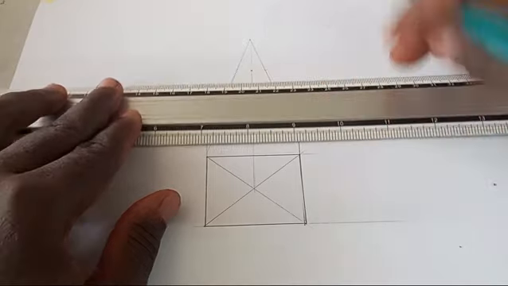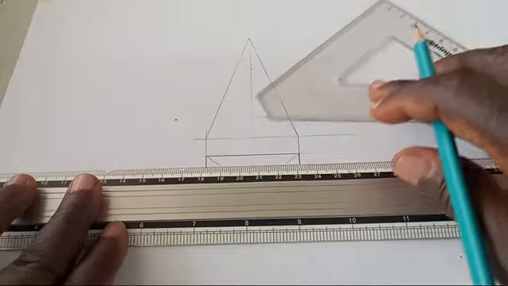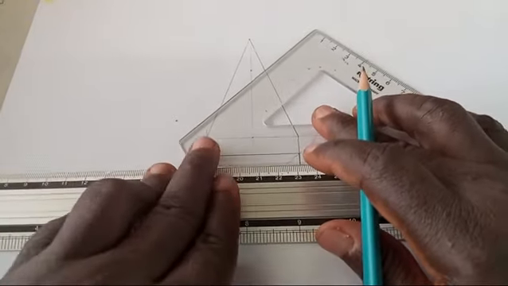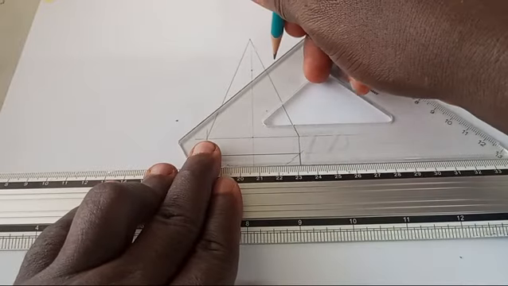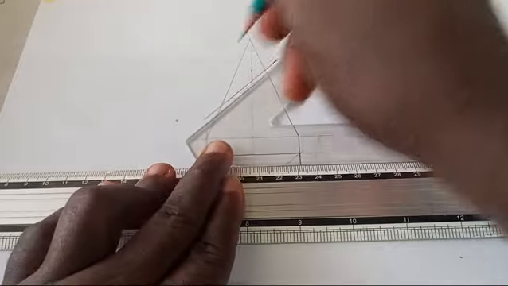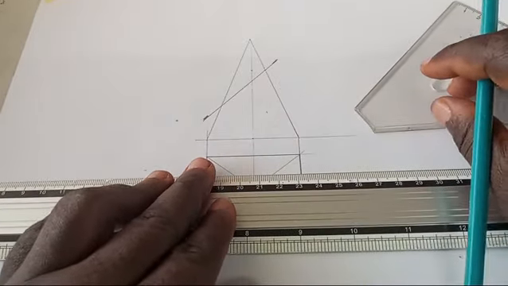It is at that point I'll now use my 45 degree set square. Because I have a 45 degree set square, I don't need to bother myself measuring it. I'll just place my 45 degree set square like this, and I'll draw my cutting plane. Don't forget to give it double thickness at the two ends like this.